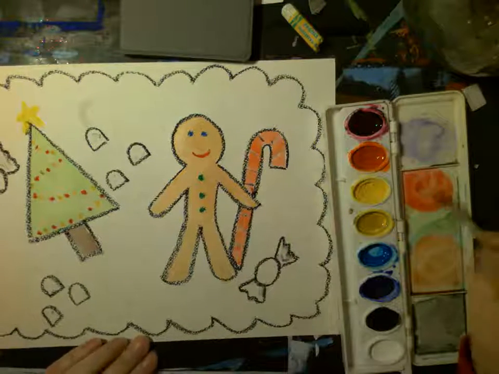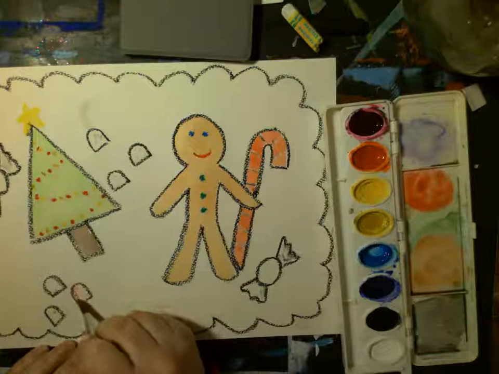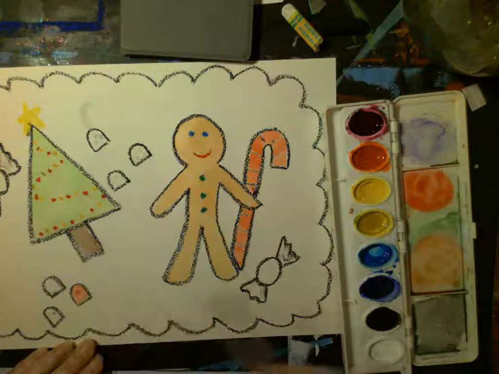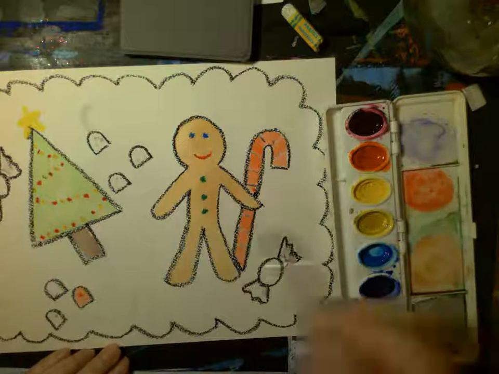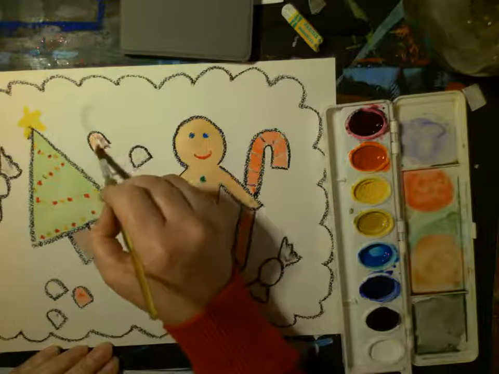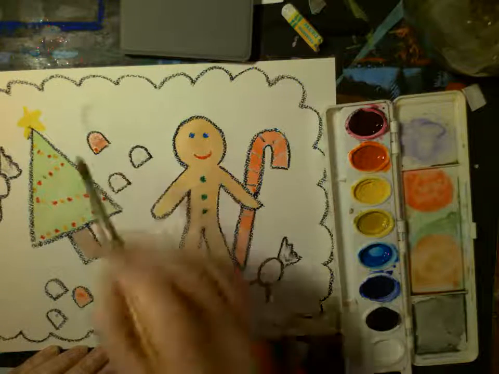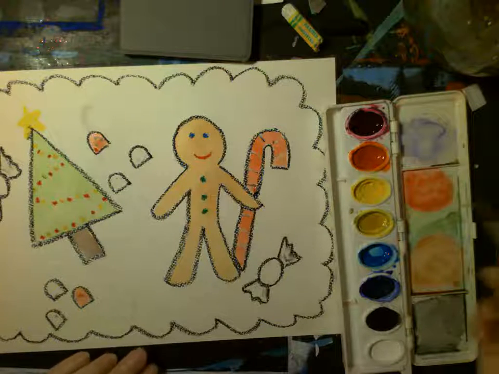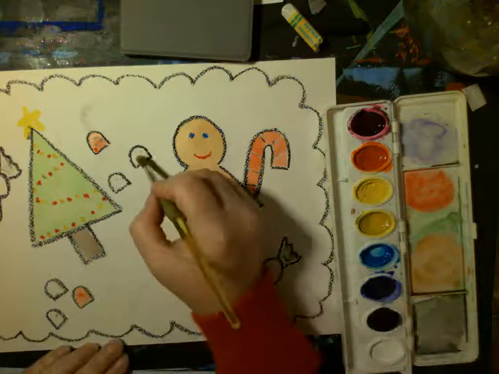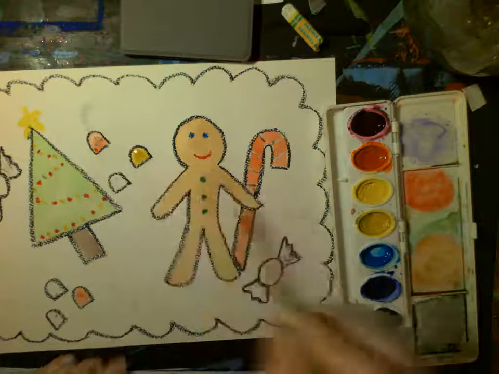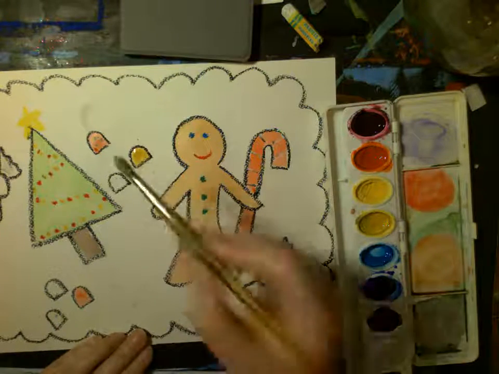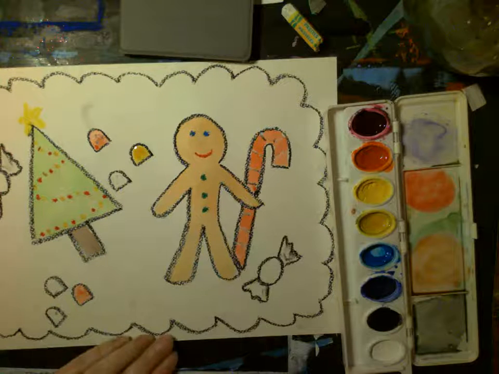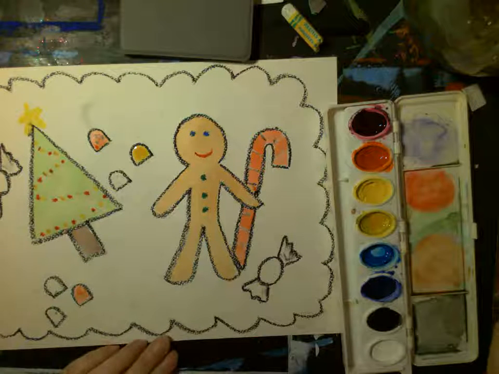And then I think I'm gonna paint a couple of my, what are these called again? Gumdrops. Paint some red. I'm gonna paint one yellow. Let's paint that one. Let's see.